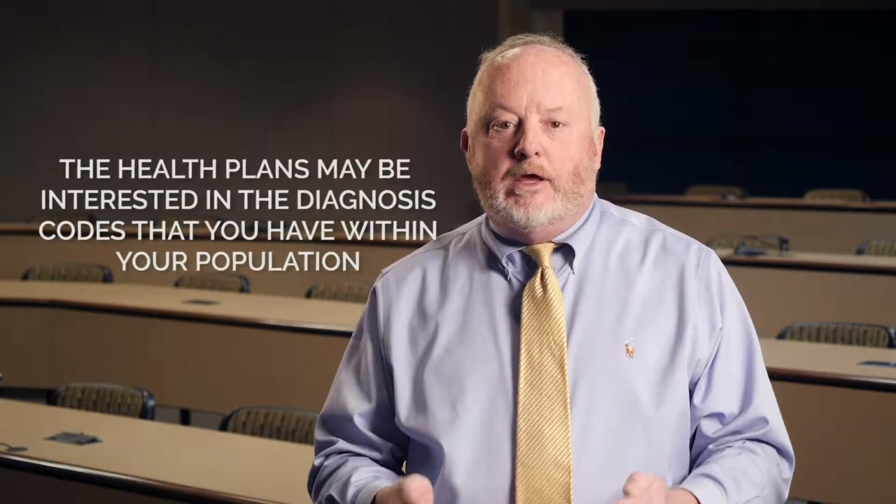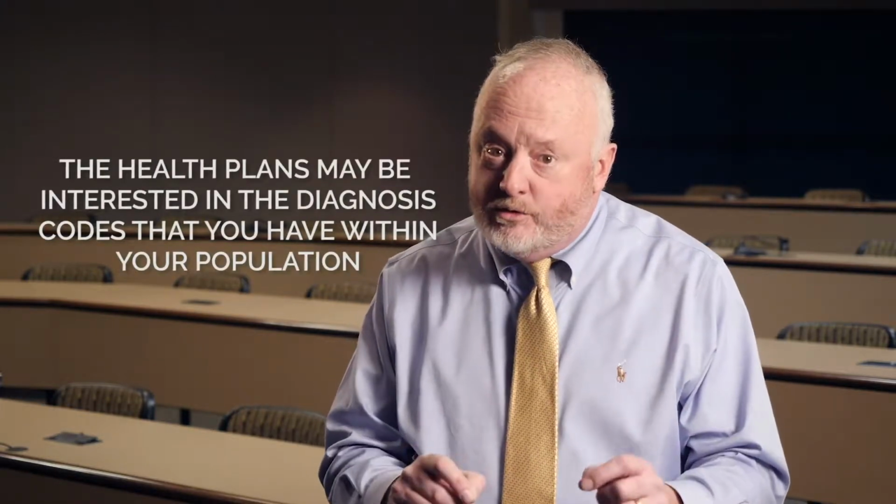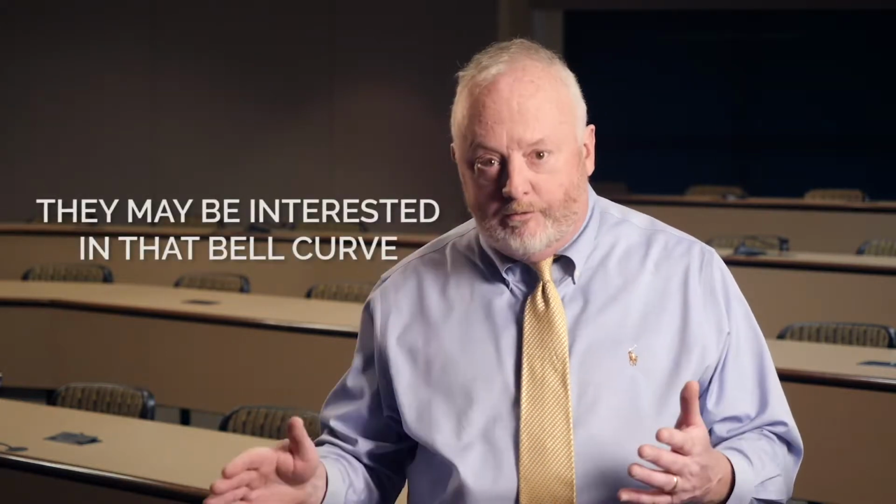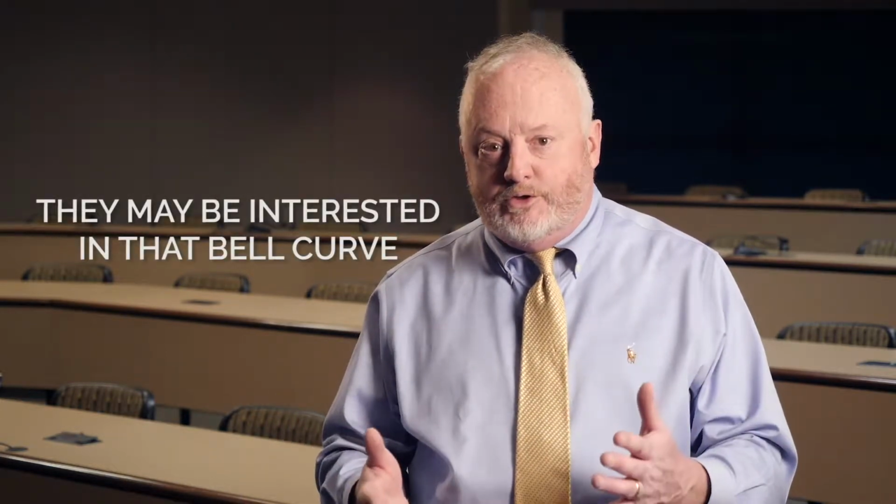So every practice has what we call a bell curve. You do X number of whatever codes. So you do a lot of 99213s, you do a lot of 99214s for established patients, and then maybe 99203s and 99204s for new patients. Use your own data, just the information that comes out of your billing system, your accounts receivable system, that shows how many times you do certain things. The health plans may be interested in the diagnosis codes that you have within your population. They may also be interested in that bell curve analysis, that number of codes, the services you provide.